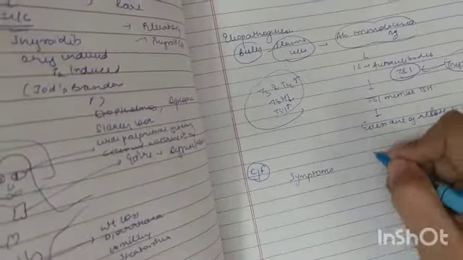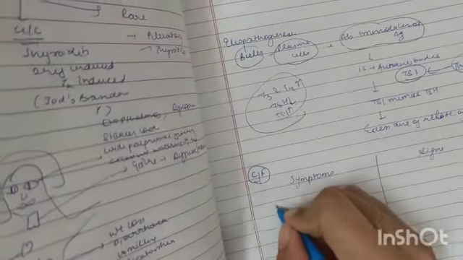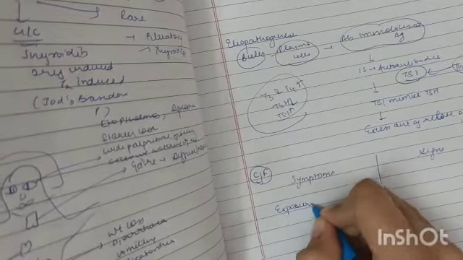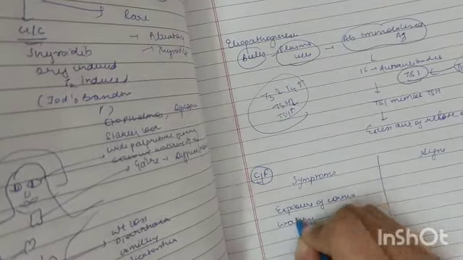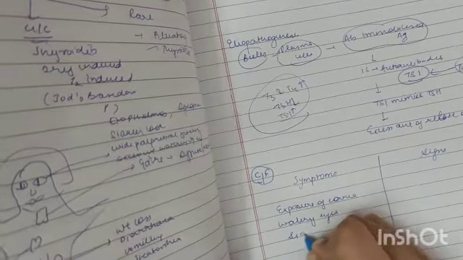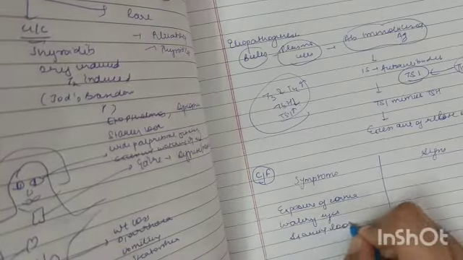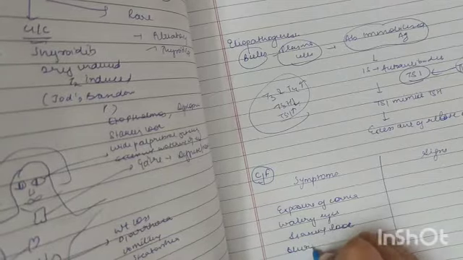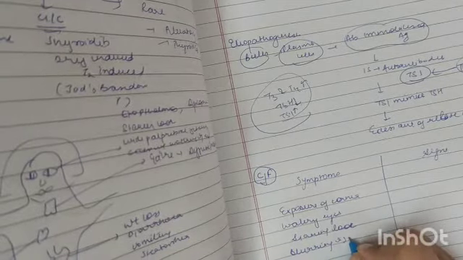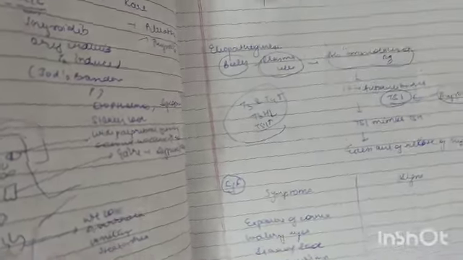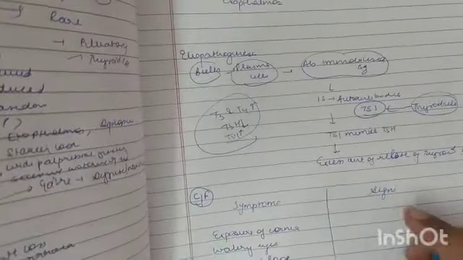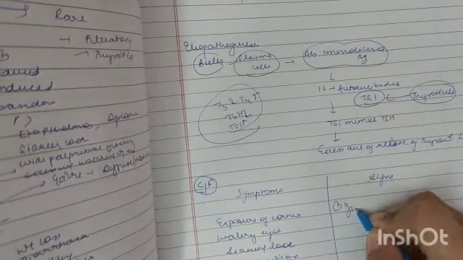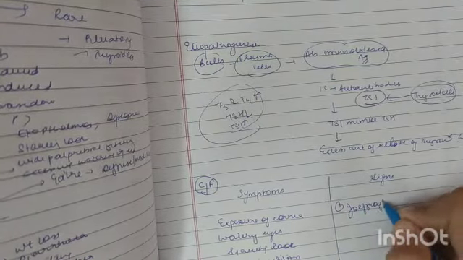Now coming on to the clinical features, the symptoms and the signs. In the symptoms, we see exposure of cornea, watery eyes, staring look, blurring of vision. Here, most of the questions are asked according to the signs, so you must remember a few names of the signs. First, you can remember Joffroy's sign.